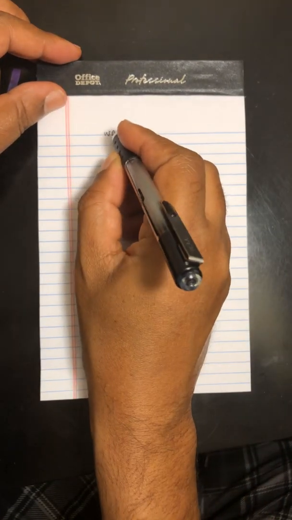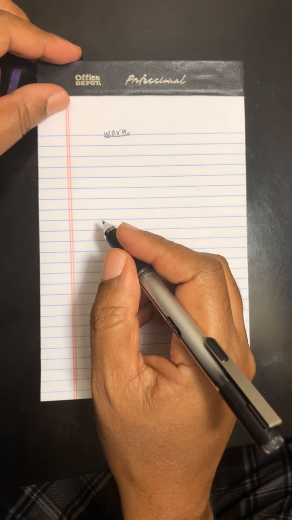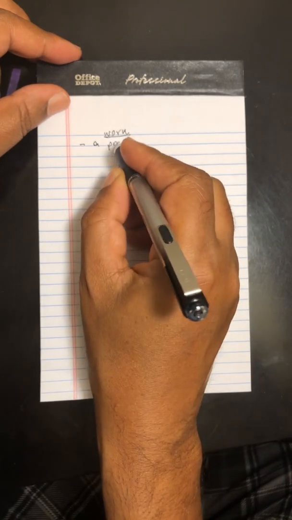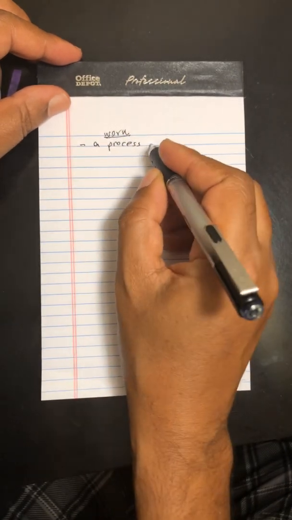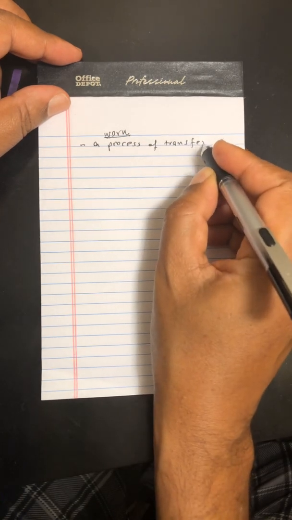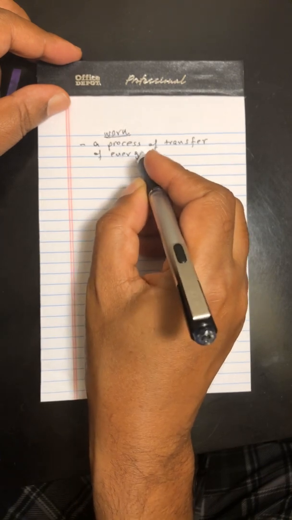In this section, we're going to look at work. Work is basically a process of transfer of energy.